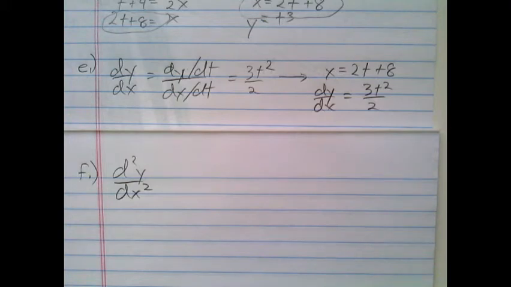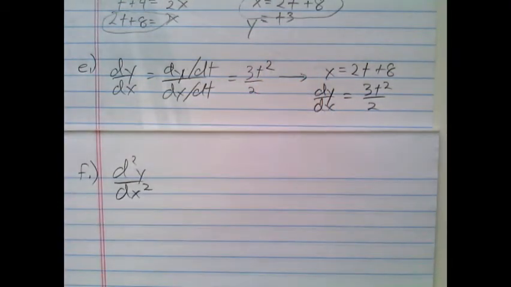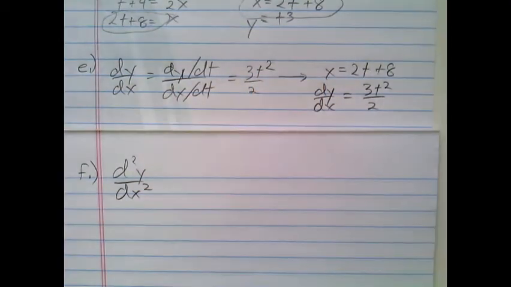Okay? But the first derivative is stated here with parametric equations, and that's good because the way we take derivatives when we're working with parametric equations is we take the derivative of the y equation and we divide it by the derivative of the x equation.